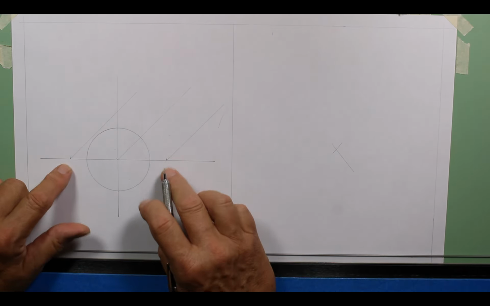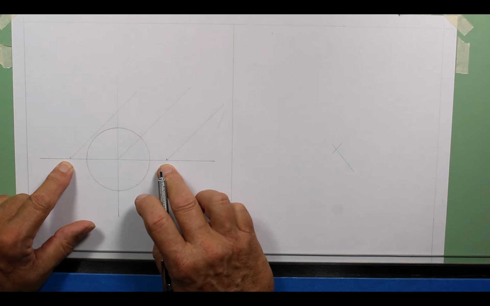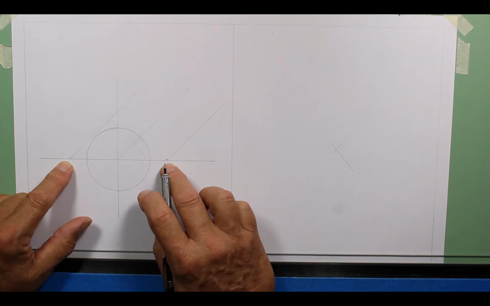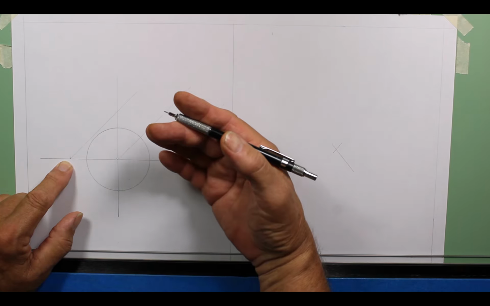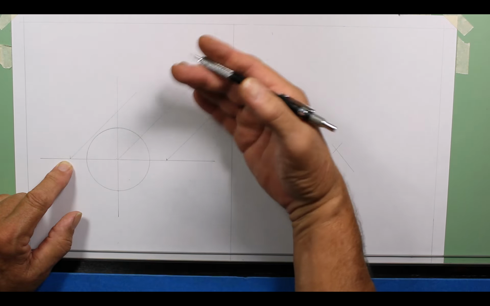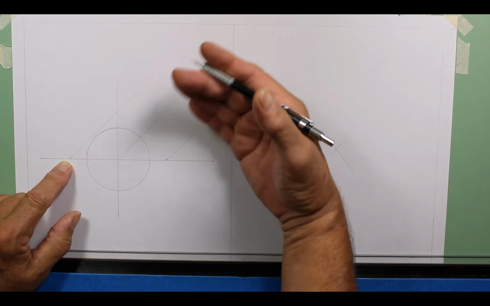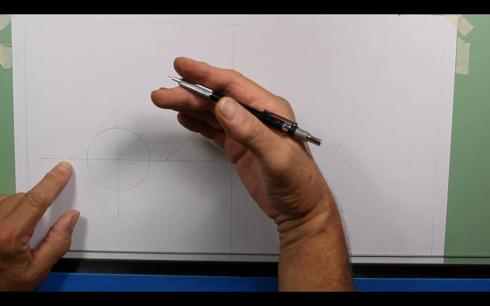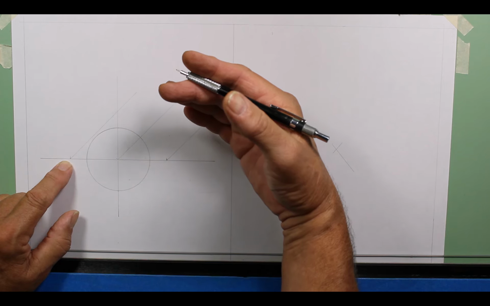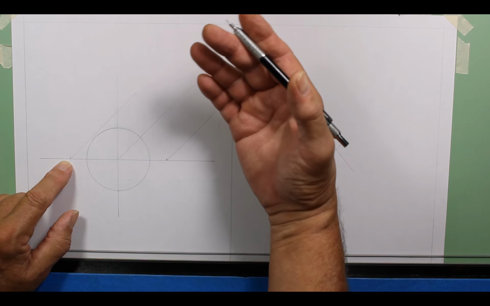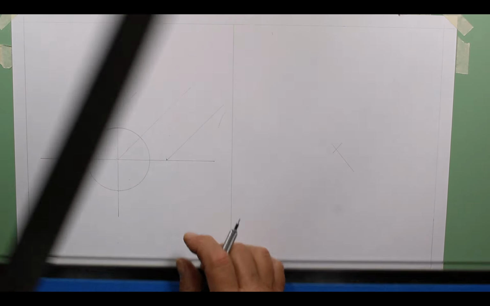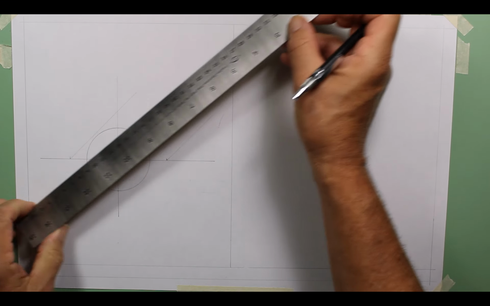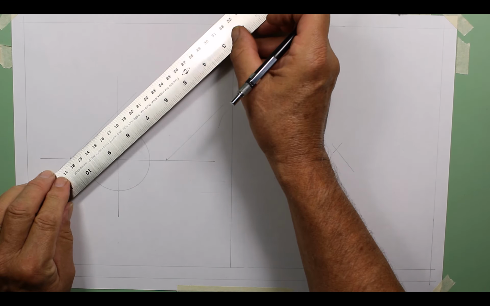Now on the ends here, we're 33 back for the full depth, but then the base of the part is only 14. So that leaves me with 19, right? Yeah, 19. So let's measure back 19 millimeters.